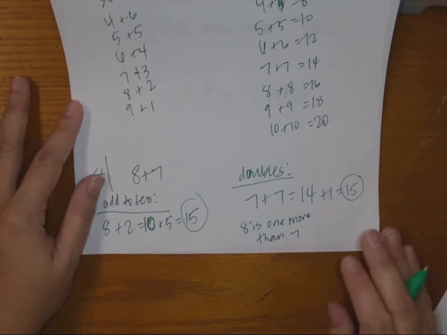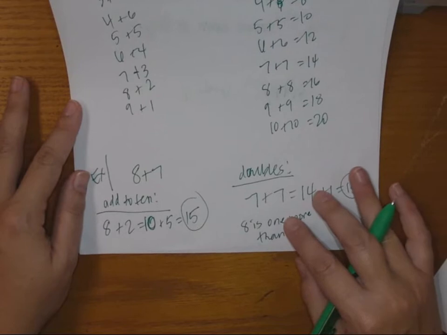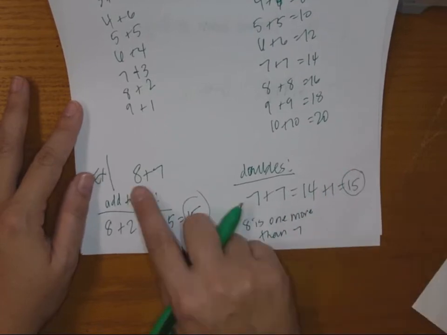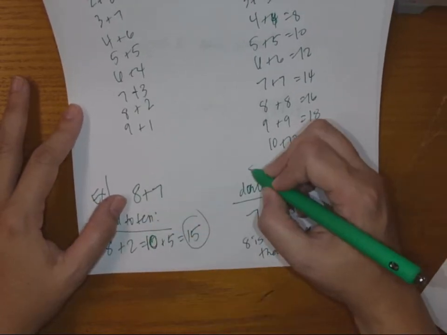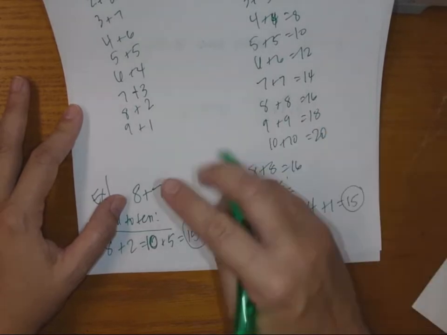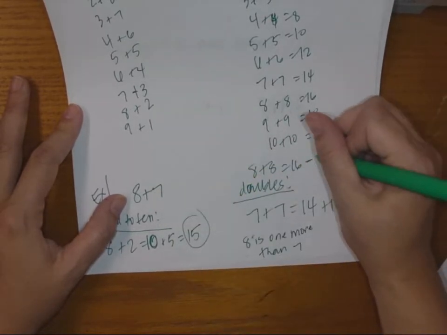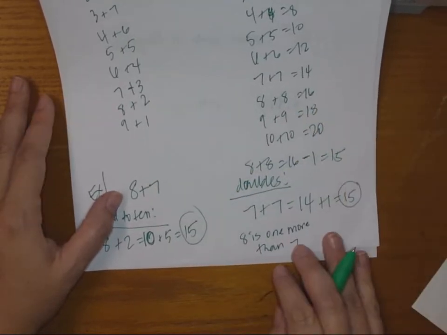Okay. Or you could do doubles. 8 plus 7, you do 8 plus 8. You could also say 8 plus 8 is 16. 8 is 1 more than 7, so I need to subtract 1 to get 15. Okay.